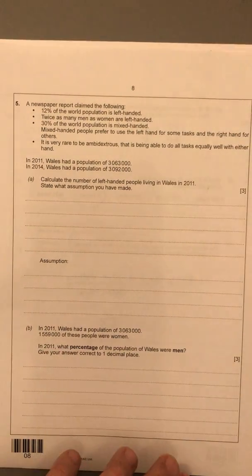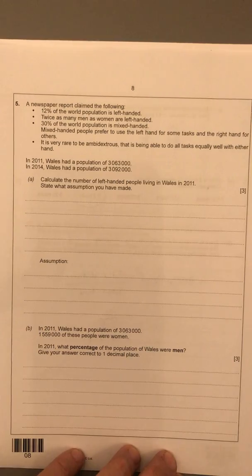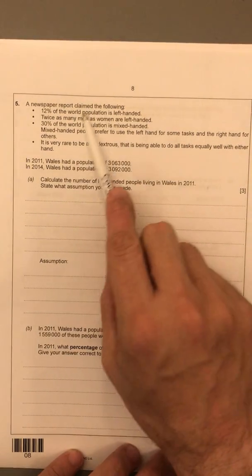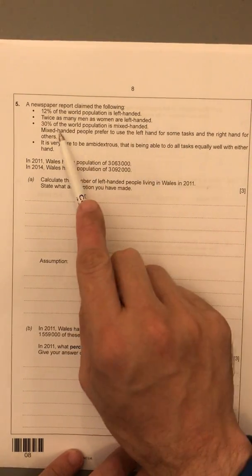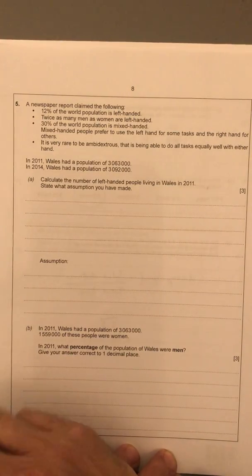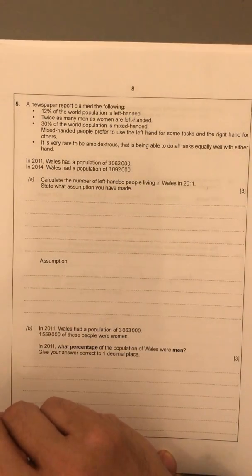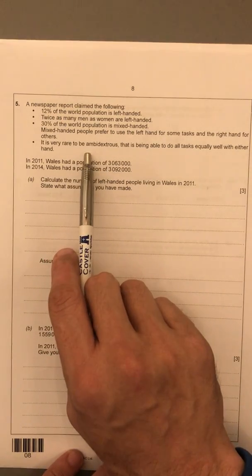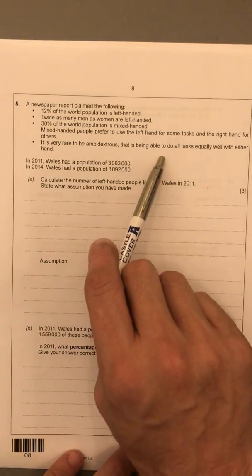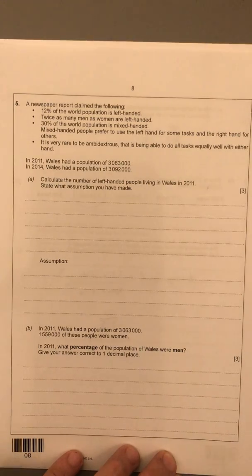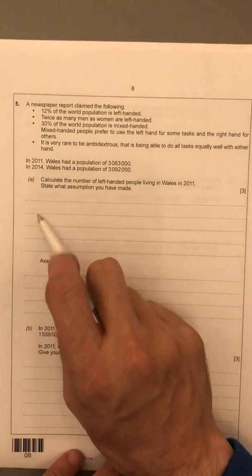Okay, question 5. A newspaper report claimed the following: 12% of the world's population is left-handed, twice as many men as women are left-handed, 30% of the population is mixed-handed. Mixed-handed people prefer to use the left hand for some tasks and the right for others. It's very rare to be ambidextrous, that is being able to do all tasks equally well with either hand.